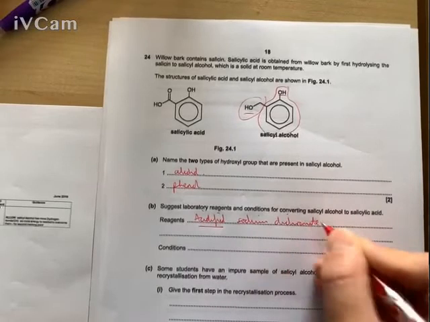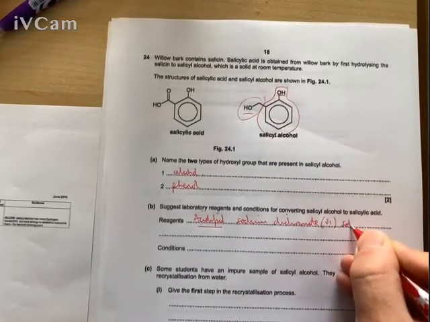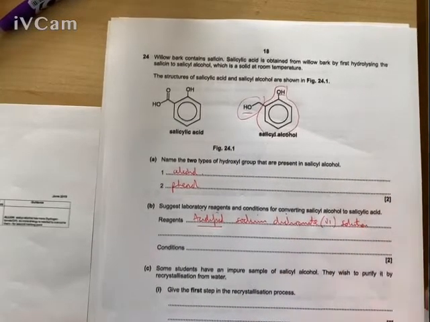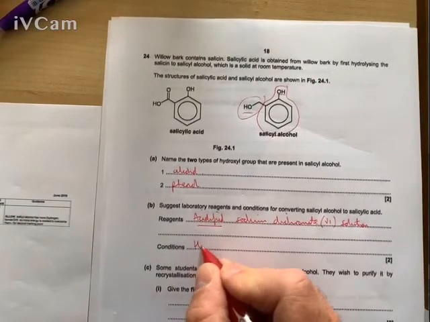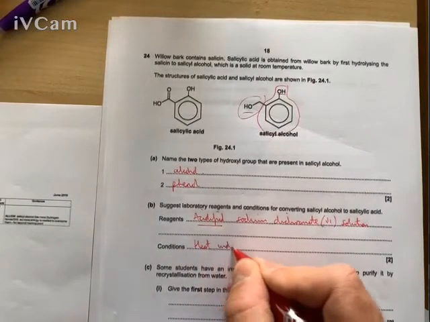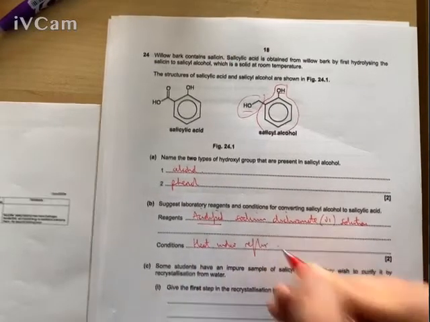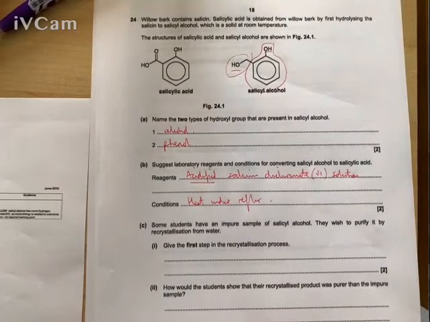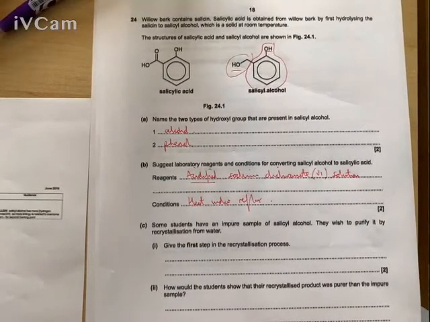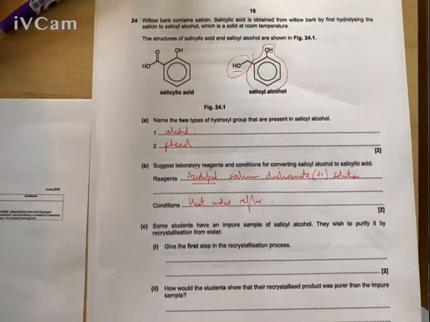Dichromate(VI) solution. That'll allow you to just say dichromate. Remember, that's that orangey solution. It's going to go green once the dichromate ion is reduced to chromium-3 ions. It tells you the oxidation of the other thing has actually happened. And we need to heat under reflux. Remember, with this, we want to oxidize all the way, so we're not distilling the product off as it forms, and we would distill the product off as it forms if we wanted to get the aldehyde product, but we want full oxidation to the carboxylic acid.